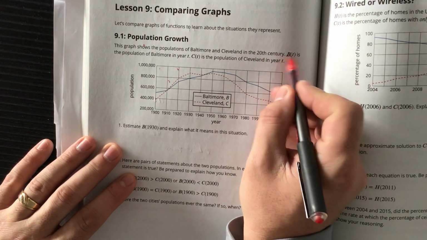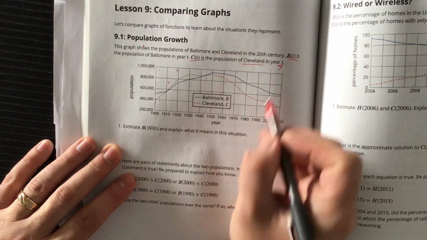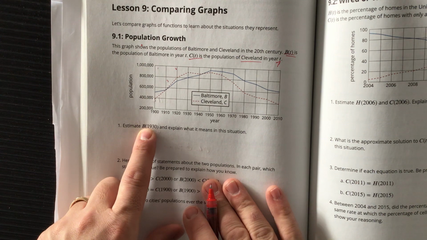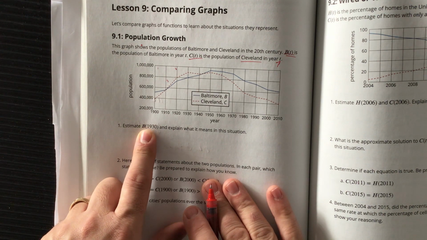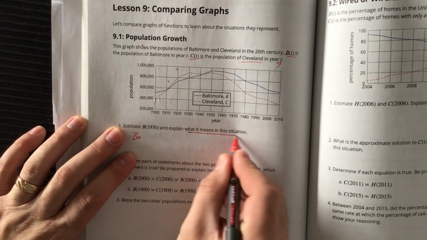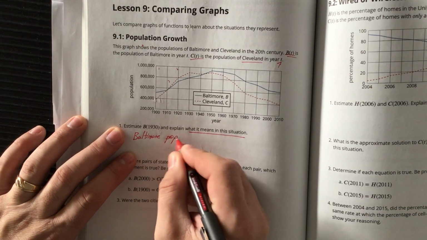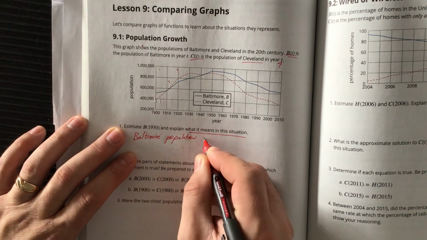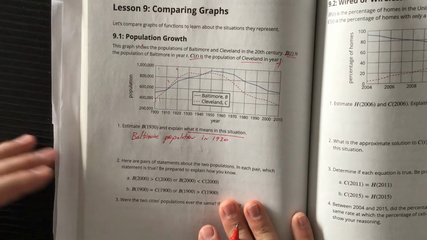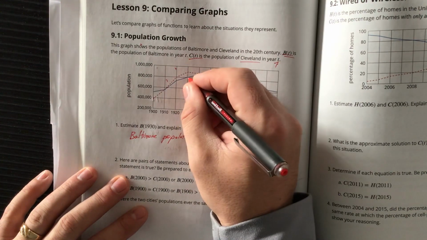All right, so B obviously represents Baltimore. If you see C, that represents Cleveland. T is the year. So what do you think this means? Baltimore, 1930. Yeah, so I'm going to write that down because it says, what does it mean? It means Baltimore population in the year 1930. So is that the blue line or the red? Blue, 1930.